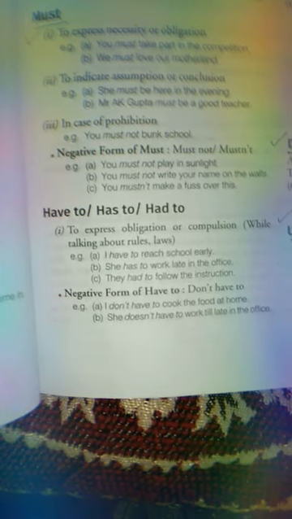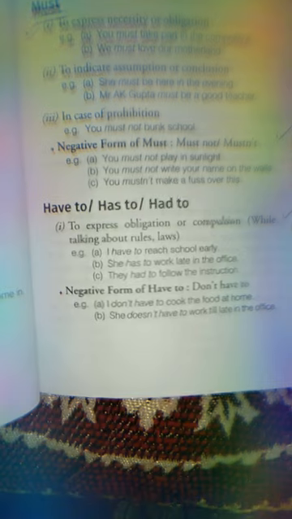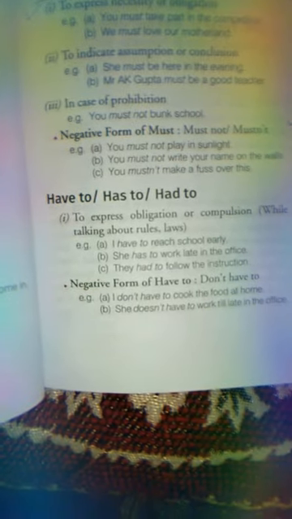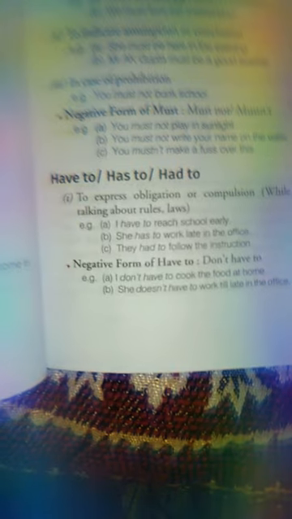Isn't it? In case of prohibition, the same expression is there. Must means bondage. You must not bunk school or classes, otherwise you will be punished. Negative, must not, all in all, isn't it? Now it's all about ought to.